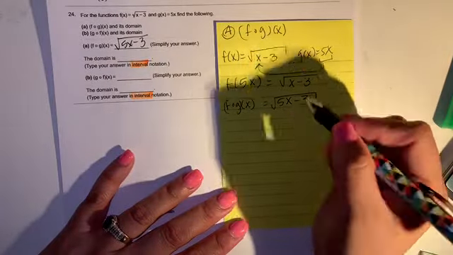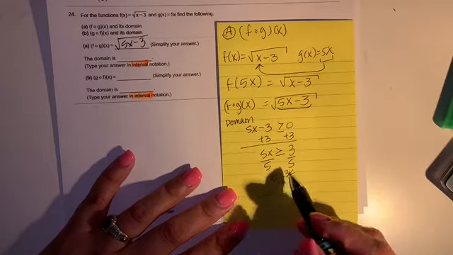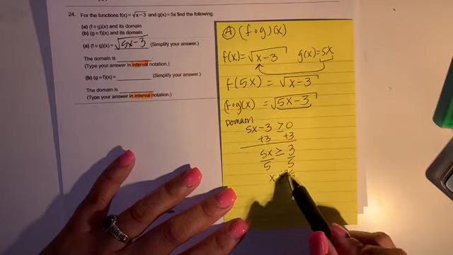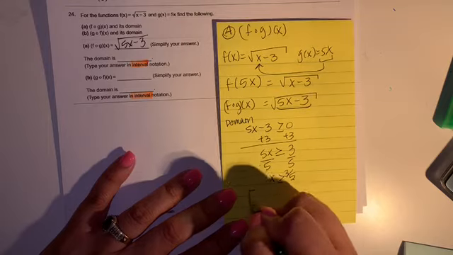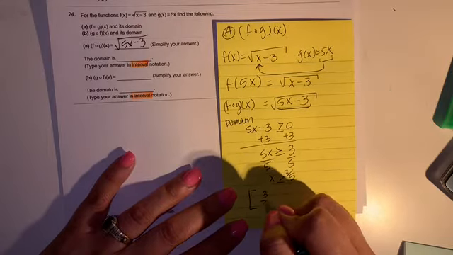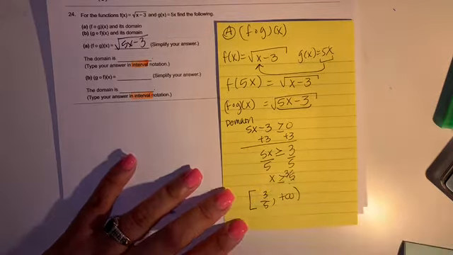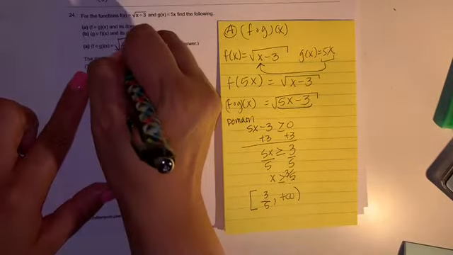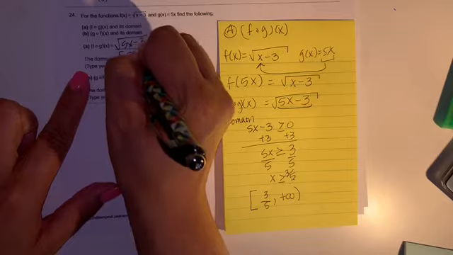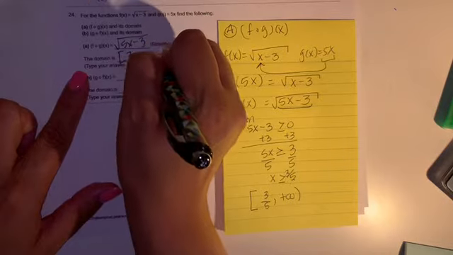And here's what it looks like in interval notation. So it's saying that x is greater than or equal to 3/5. So that means that it's going to be closed. So it's a bracket, 3/5, comma, positive infinity.